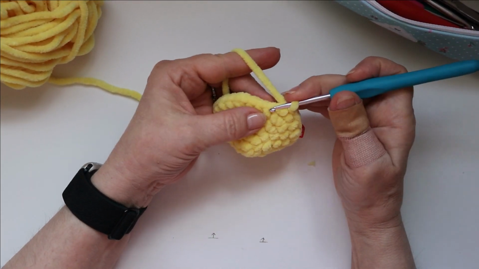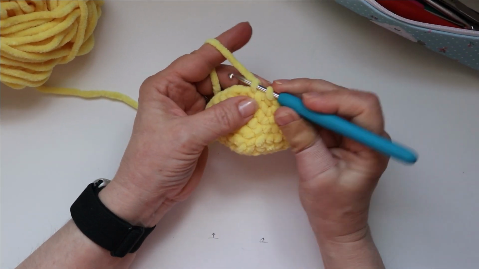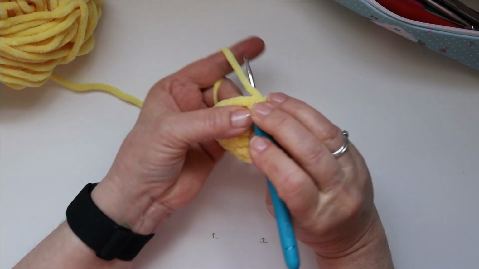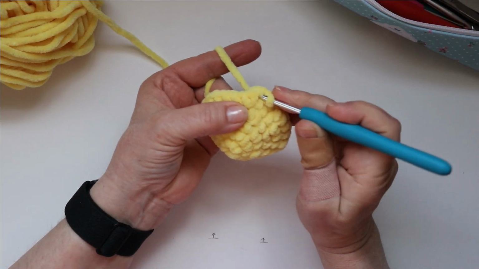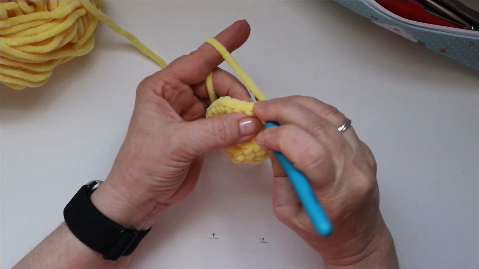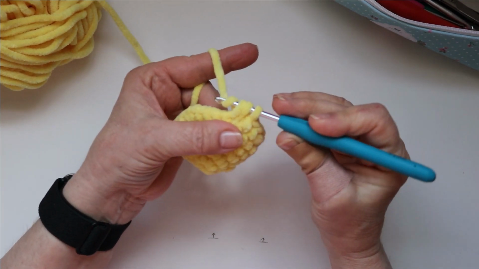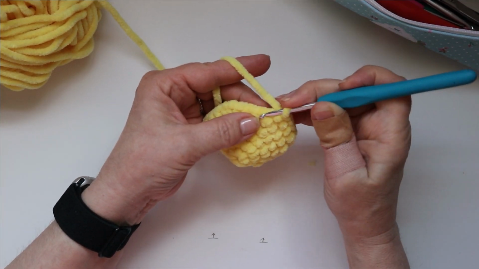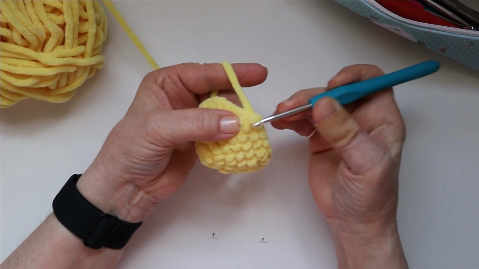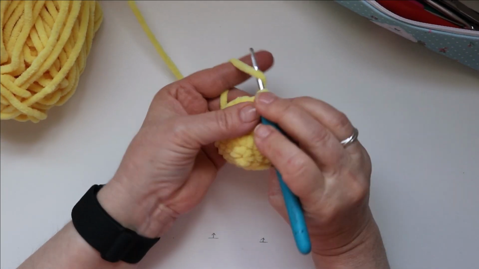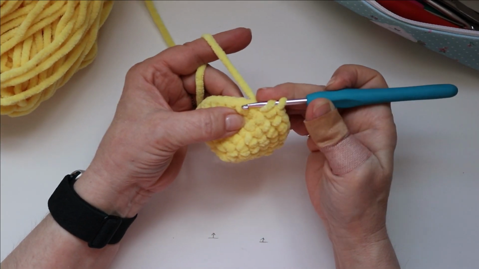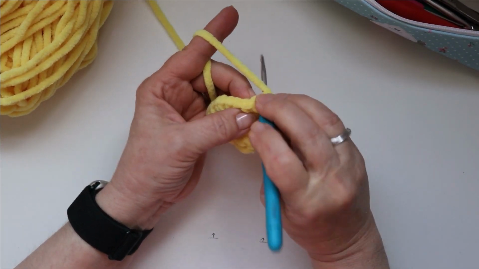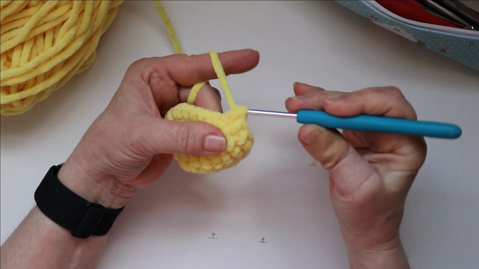Okay, so we're going to just single crochet in the next stitch and single crochet in the next, and then we're going to single crochet 2 stitches together. Single crochet in the next 2 stitches, and then single crochet 2 together.